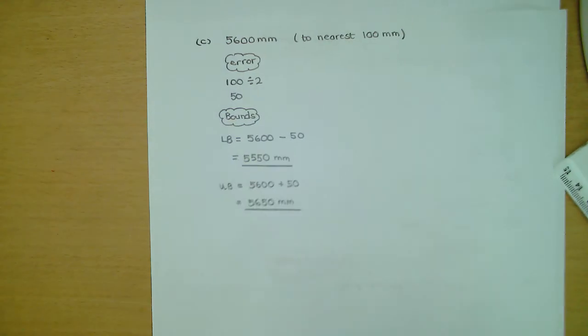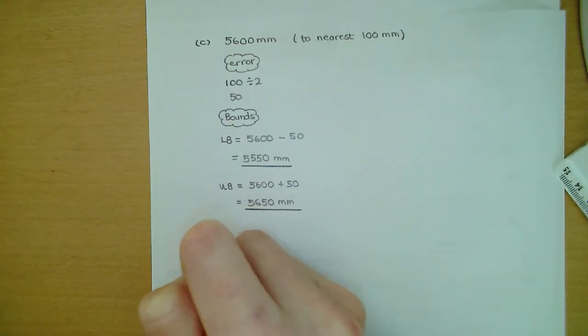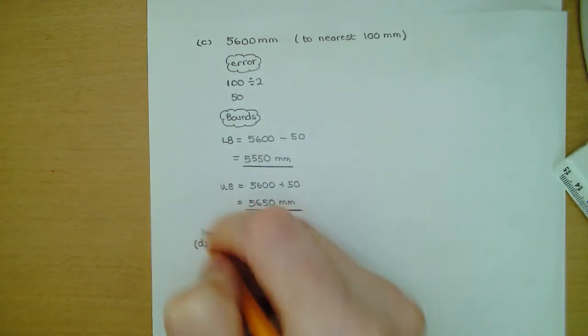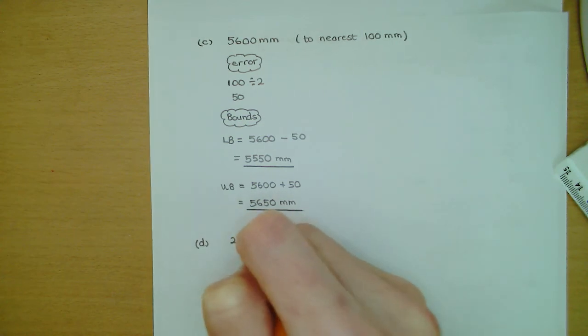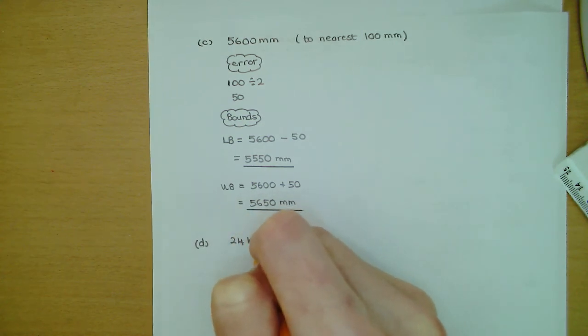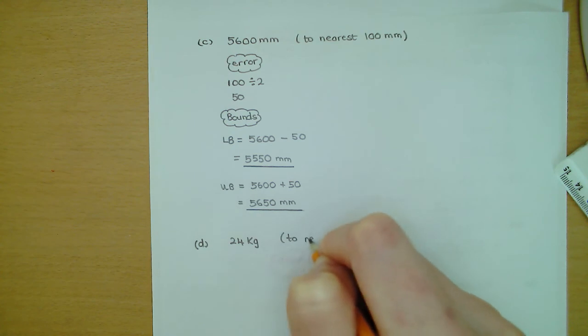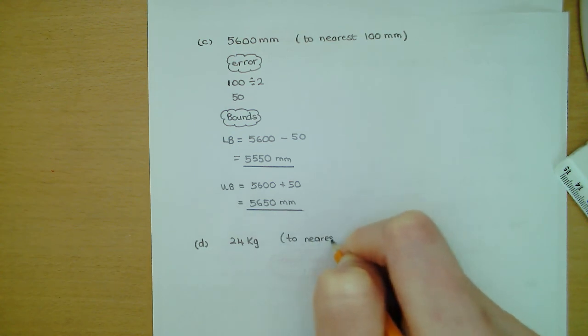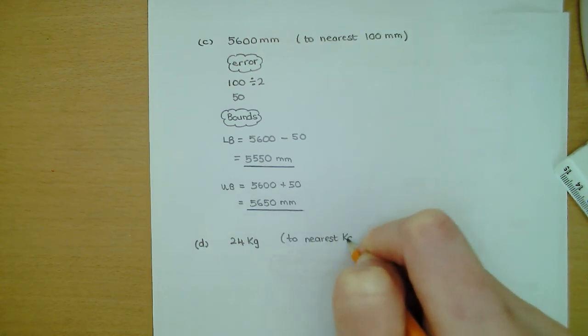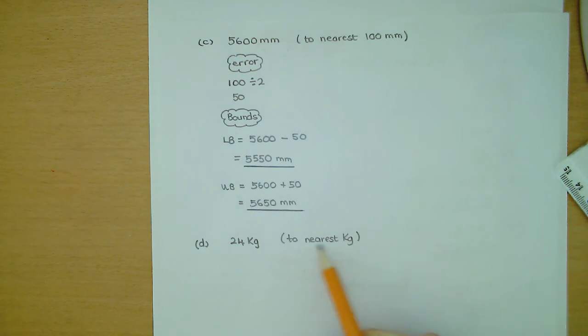Okay, part D. So part D, we appear to have a weight 24 kilograms. And it's been rounded to the nearest kilogram. Okay, to the nearest kilogram means to the nearest 1 kilogram.